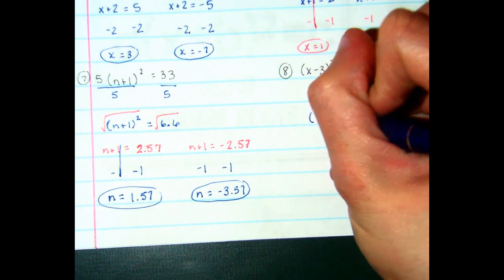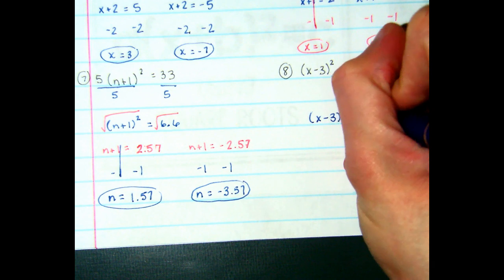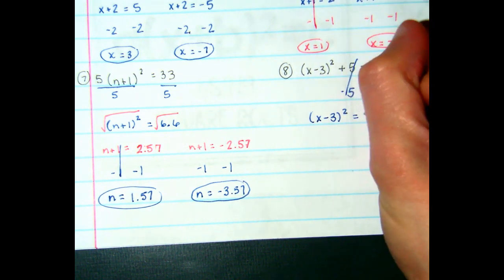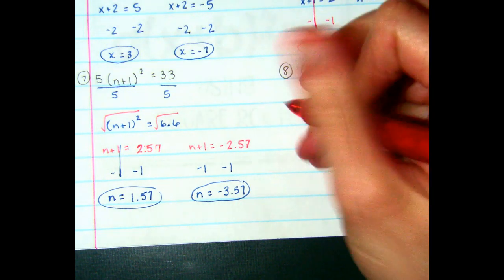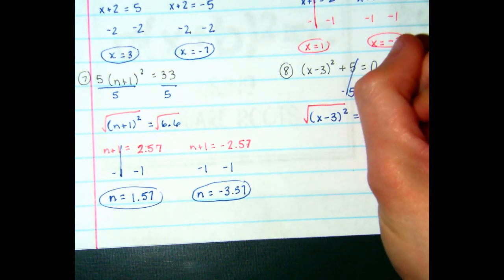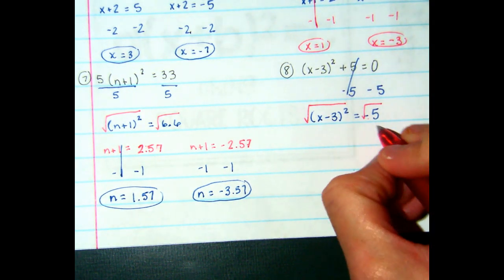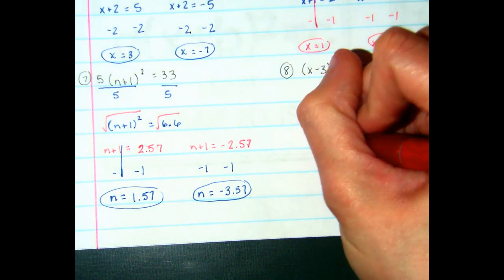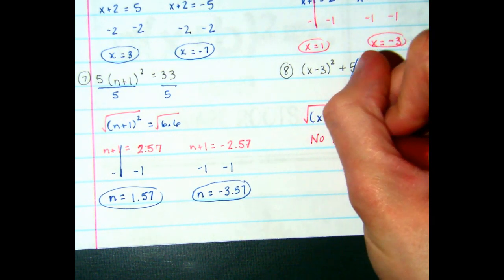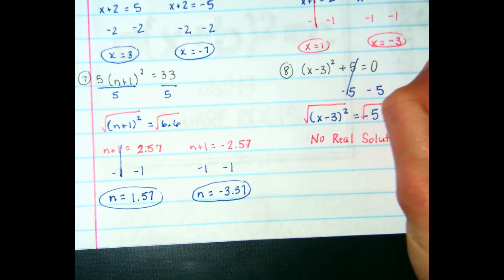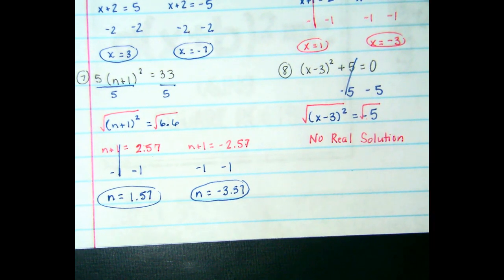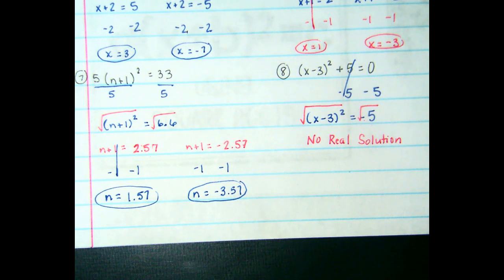Alright, so x minus 3 squared equals negative 5. And then I would take the square root, but what's the problem? I can't have the square root of a negative, at least not in Algebra 1. No real solution. You can in Algebra 2, but you got 2 years for that.